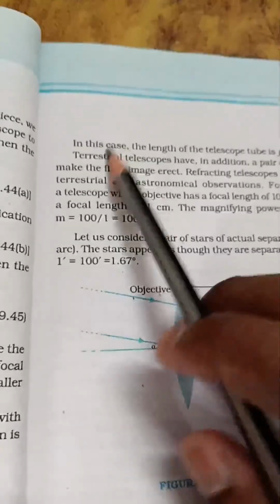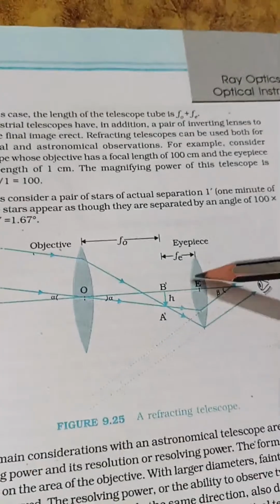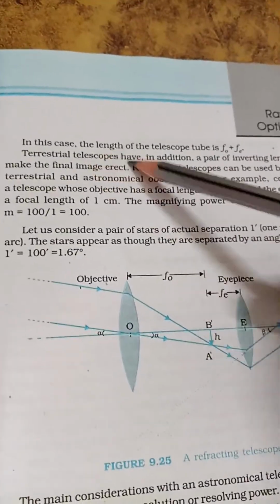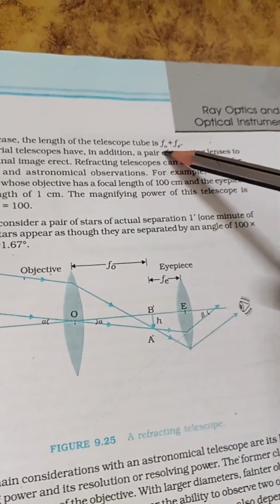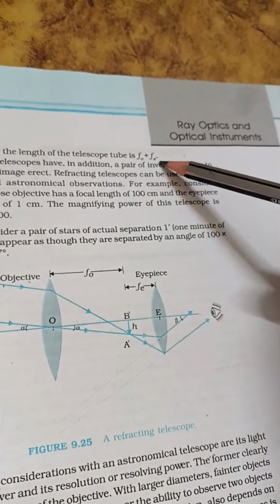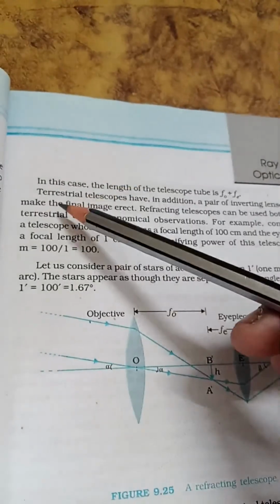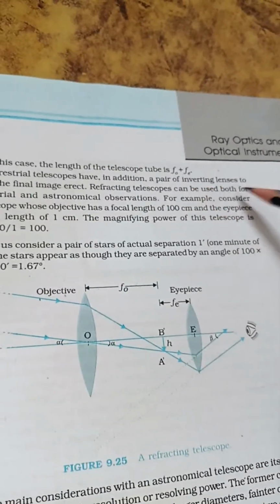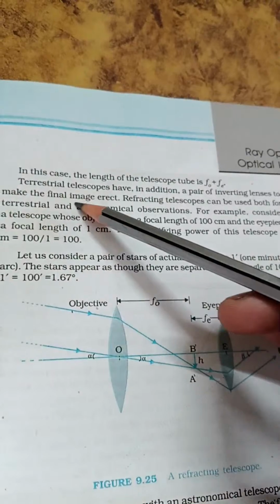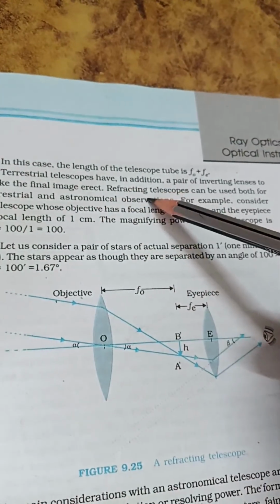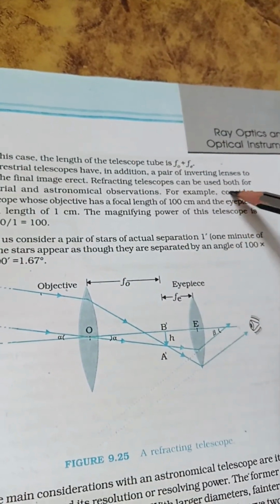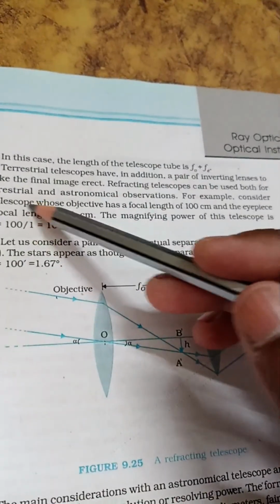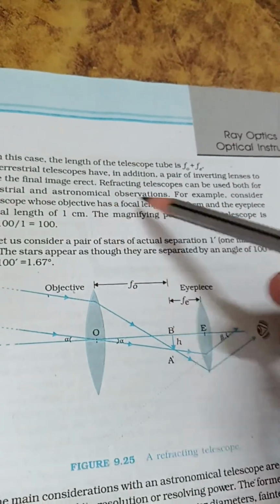Okay, so next, in this case, and we are talking about this figure, the length of the telescope tube is f0 plus fe. Terrestrial telescopes have, in addition, a pair of inverting lenses to make the final image erect. A refracting telescope can be used both for terrestrial and astronomical observation.